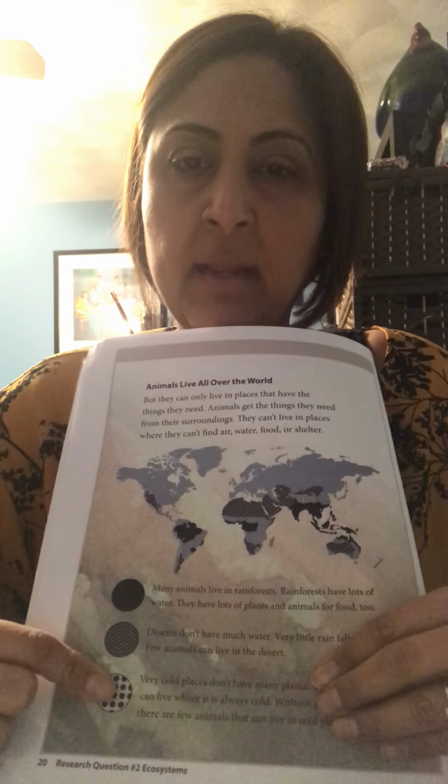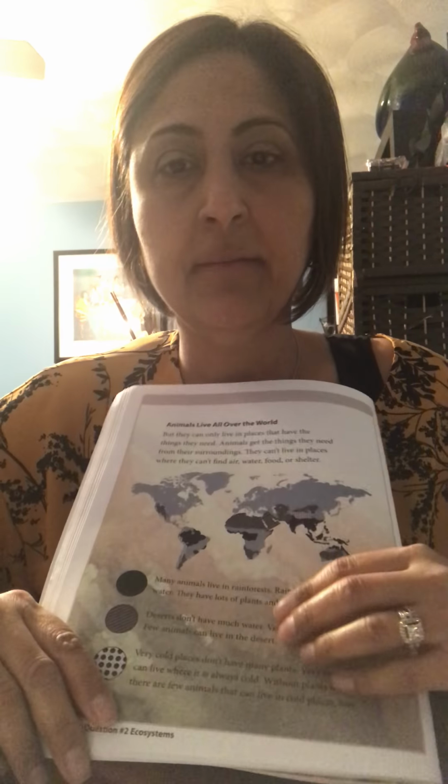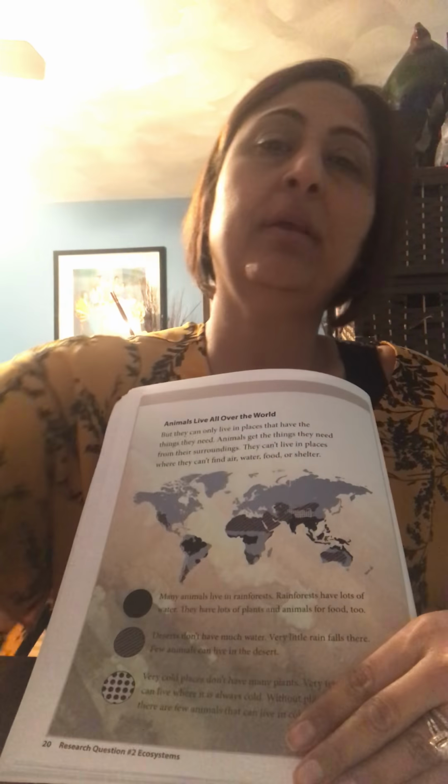Very cold places don't have many plants. Very few plants can live where it is cold. Without plants for food, there are few animals that can live in cold places too. Wherever you see that dot is where you can find a very cold habitat. So I'm thinking that animals that like to eat plants cannot live in very cold places, sometimes called the Arctic, because they can't find plants there, because not too many plants can live in very cold places.